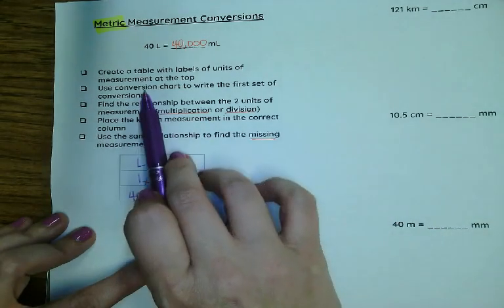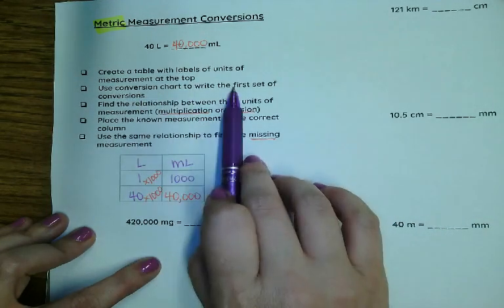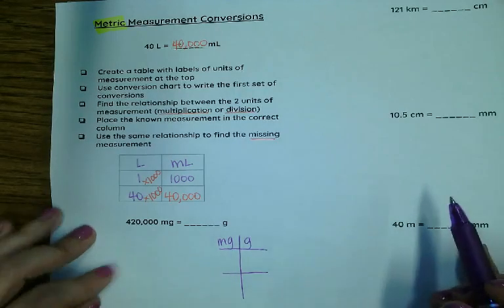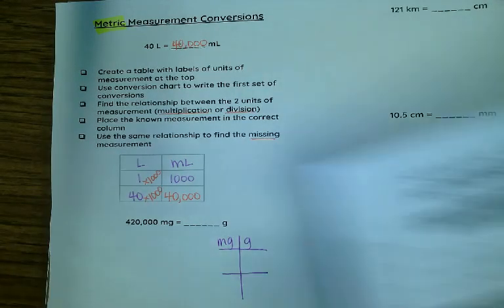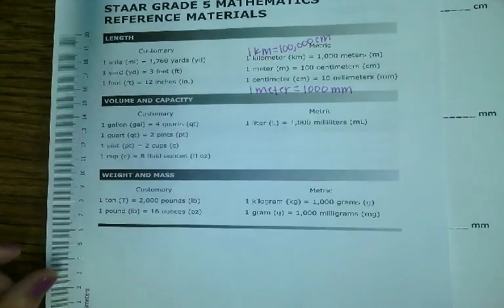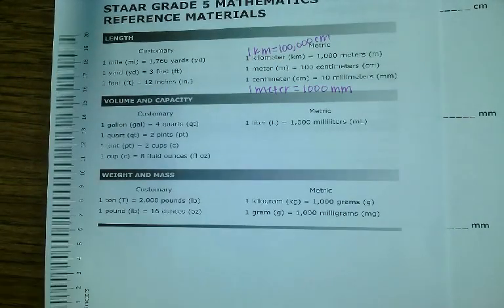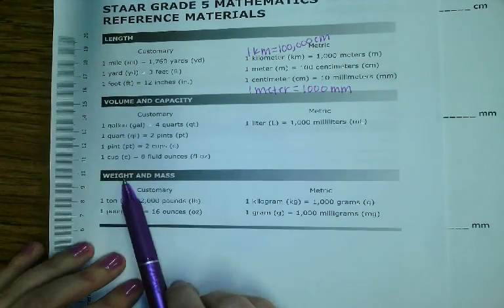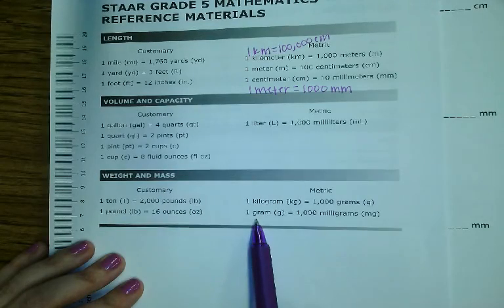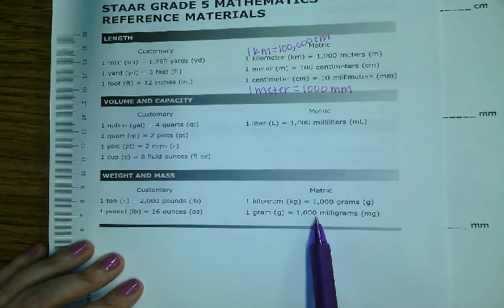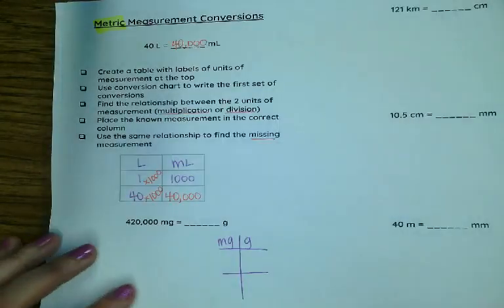We're going to use the conversion chart to get our first row of information. Grams and milligrams are units that measure weight and mass, so I'm going to find that in this section, and 1 gram is equivalent to 1,000 milligrams.